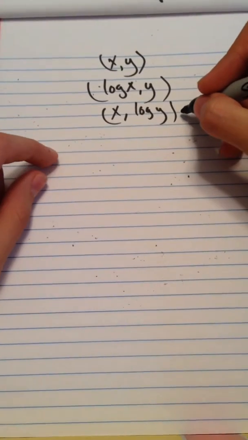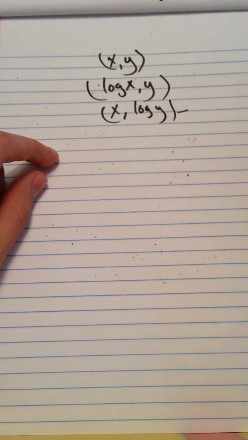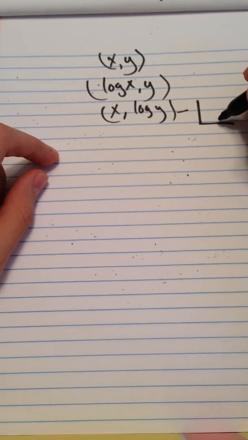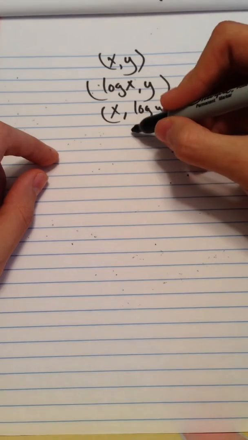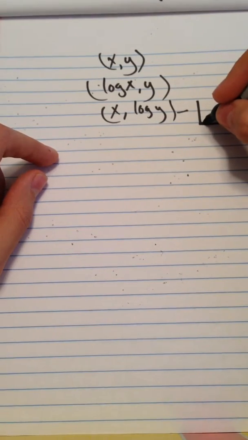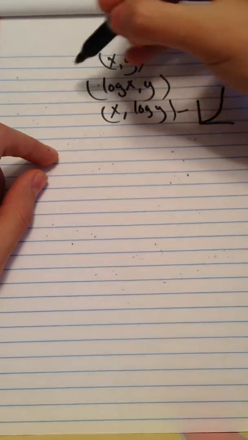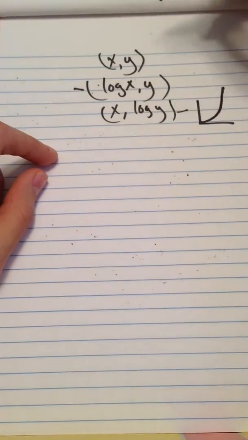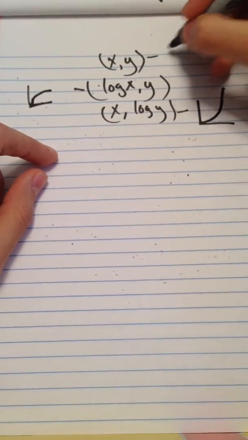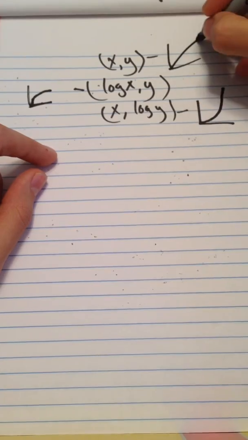So this graph would be something like, let's say, if it was just the x and y, this would be exponential, so it would be something like that. This one would be the opposite, which would be like that. And x and y is just plain old x and y.